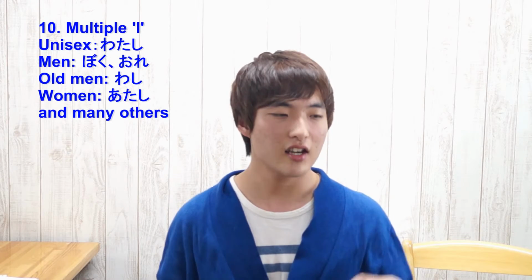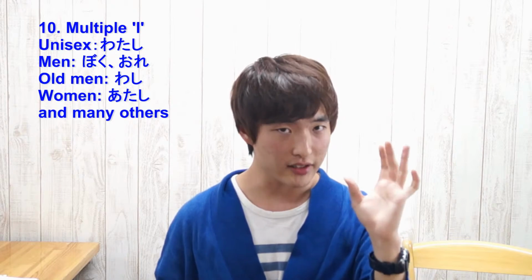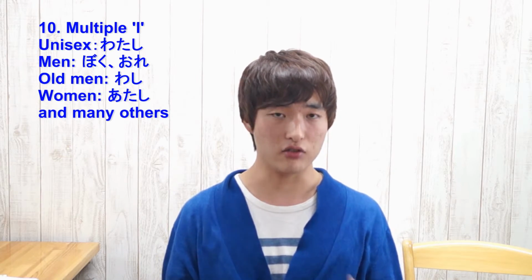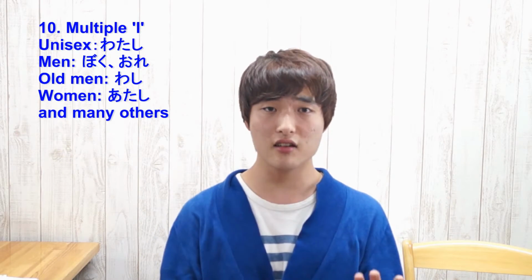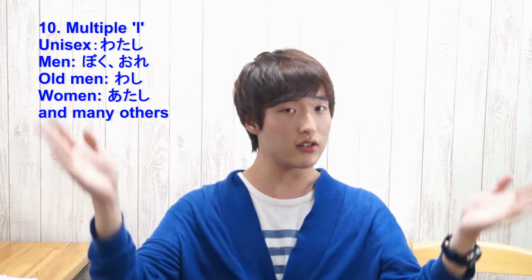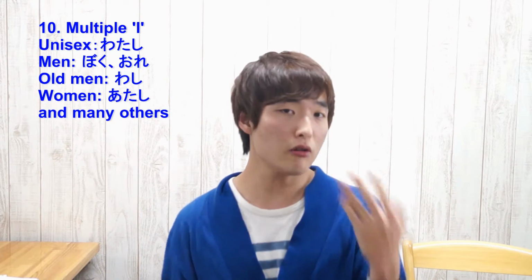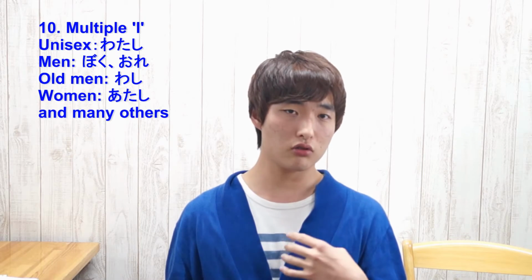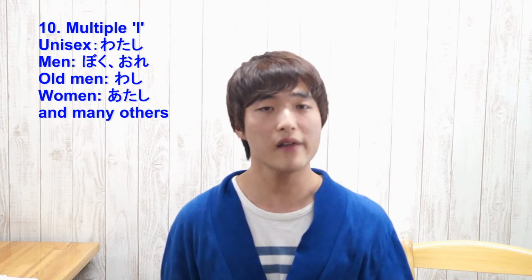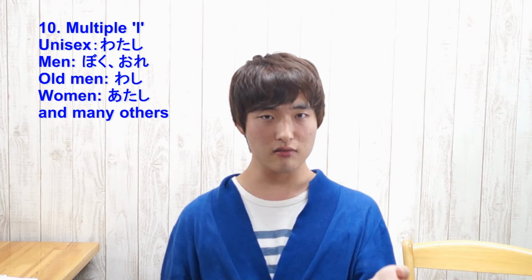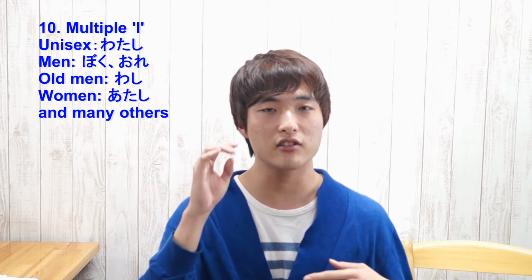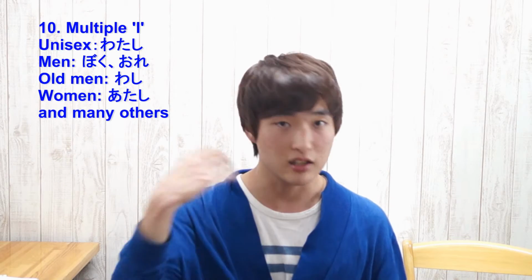And lastly, for the Japanese subject I, there are multiple ways of saying I. I think this makes the Japanese language very unique. For example, watashi is used most commonly. You can use it anytime, pretty much for all genders. But boku and ore are used for men. But women might choose to use atashi. So wa is taken off, but instead i is used. And for old people, you would use washi, which is watashi with ta taken off and put together, and so on. We'll be actually looking at this more specifically later on.